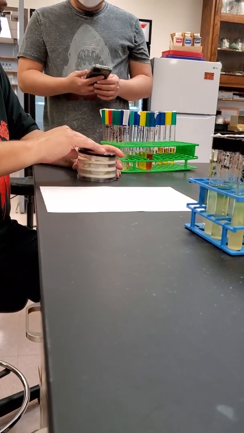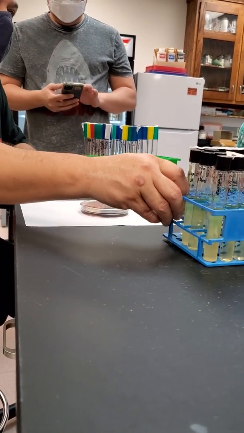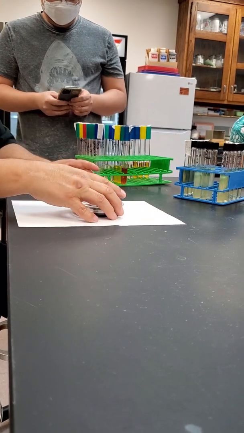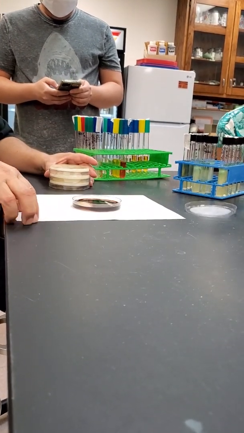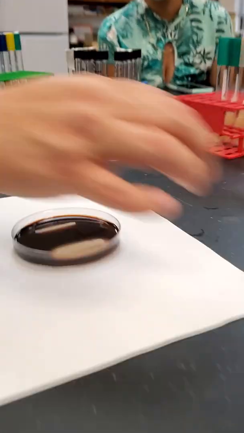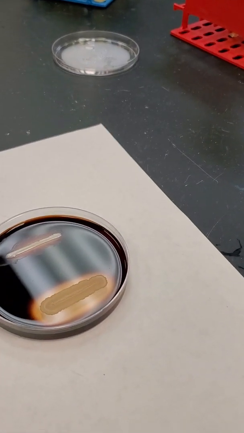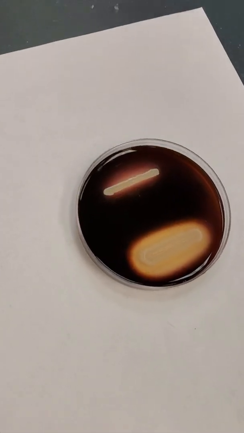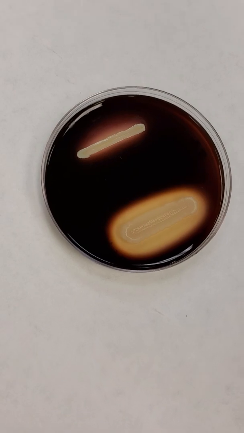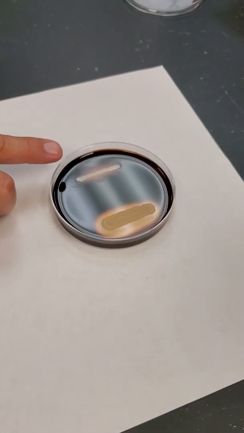Let's do the easy ones first. Okay, so this is starch hydrolysis. Sorry, can you see which one is positive? So these are Myra's plates. So you guys are gonna look at your own plates in a minute. Okay, this one's positive, this one's negative.